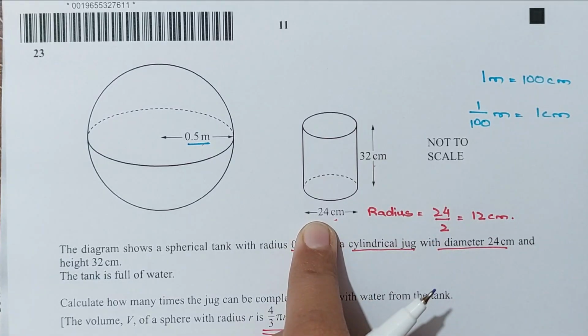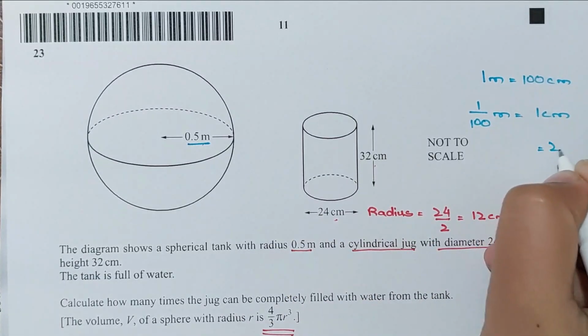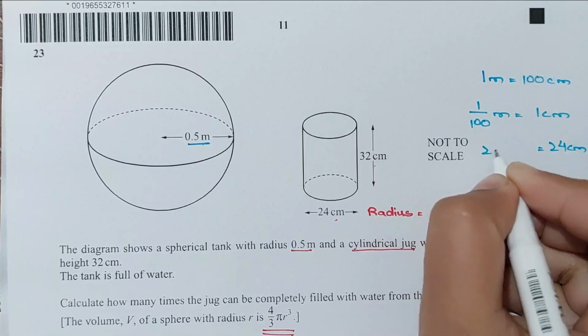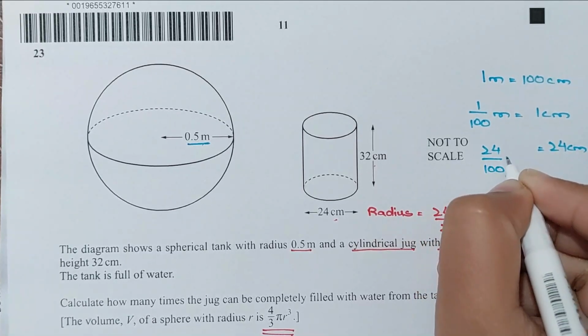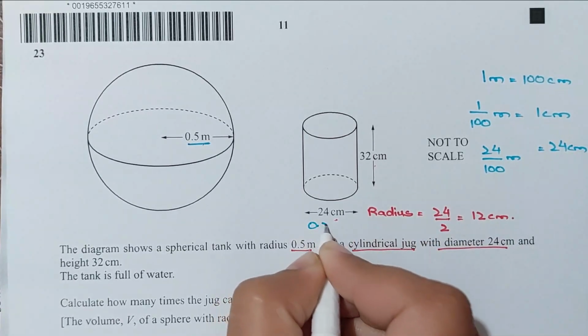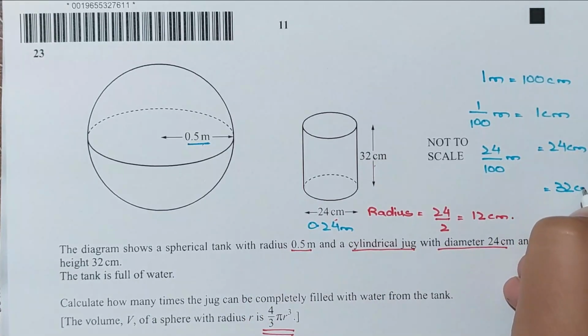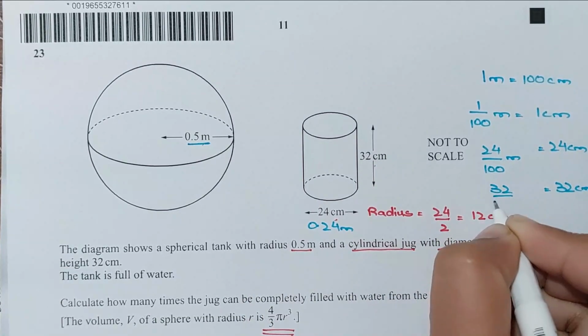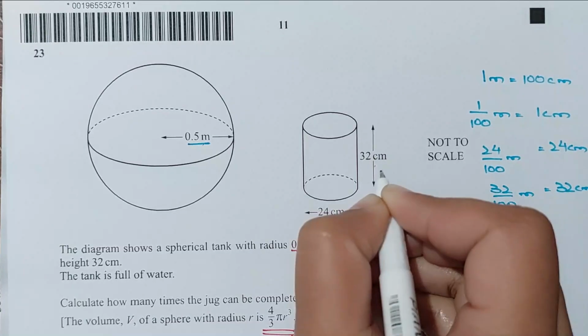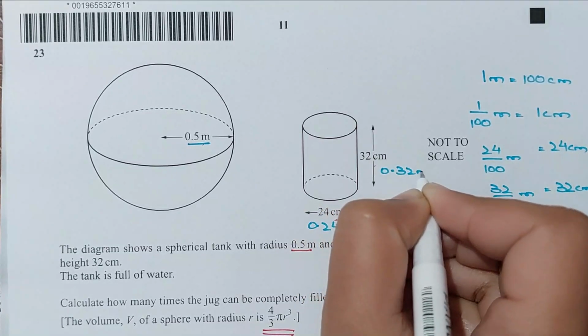So 24 centimeters is 24 over 100 meters, which is 0.24 meters. And 32 centimeters is 32 over 100 meters, 0.32 meters.